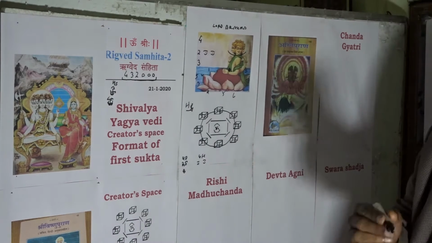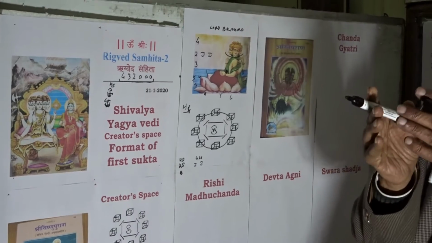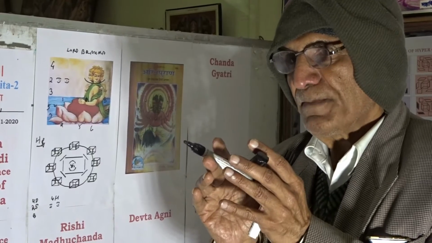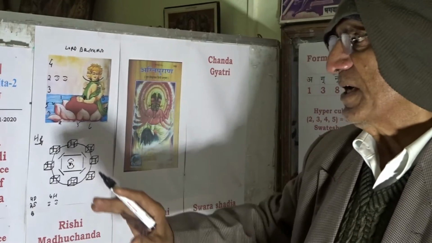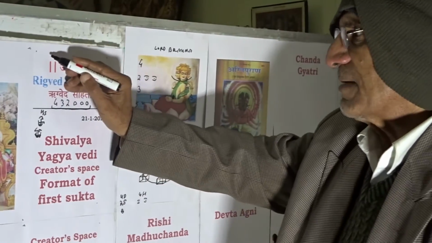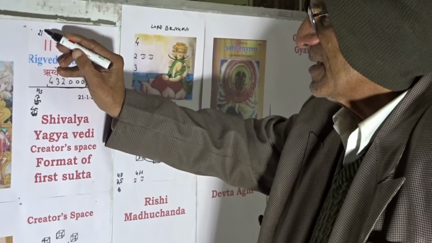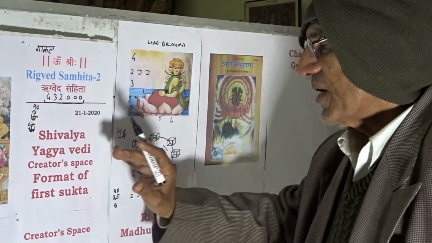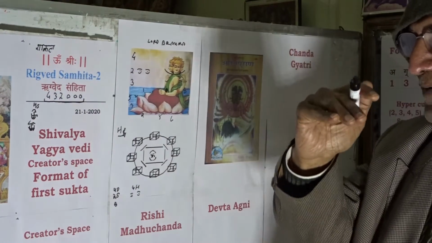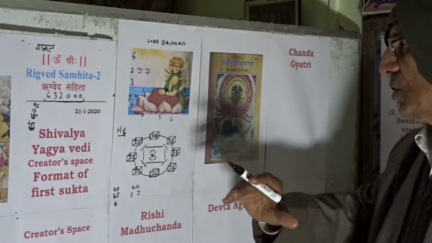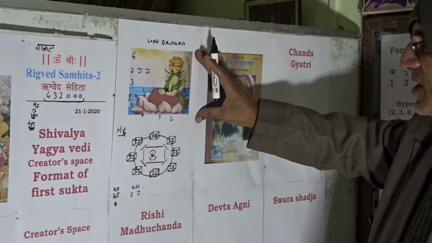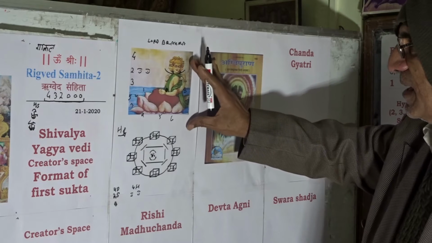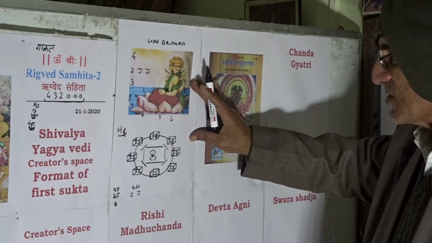As such, we the sadhakas, fulfilled with intensity of urge to be parallel to the format of Shakala Rigved Samhita, the only Rigved Samhita available with us, have to be parallel to the enlightenment path followed by the Creator himself. Lord Brahma is Creator the Supreme.